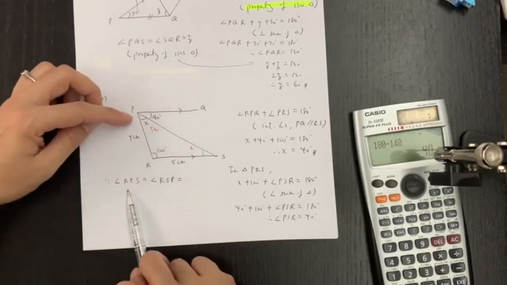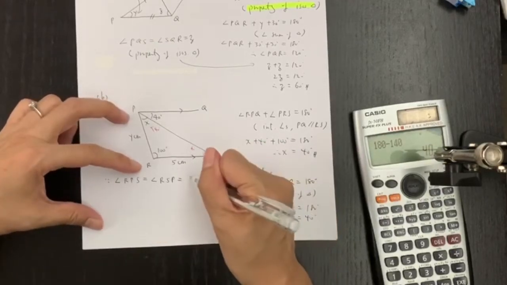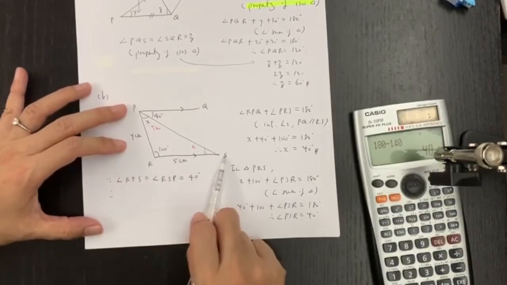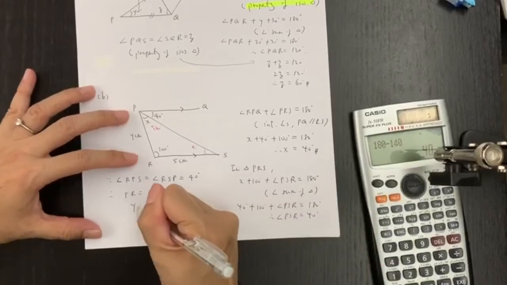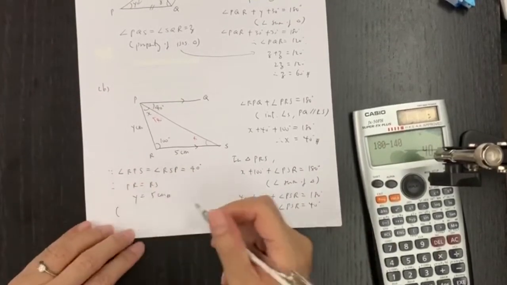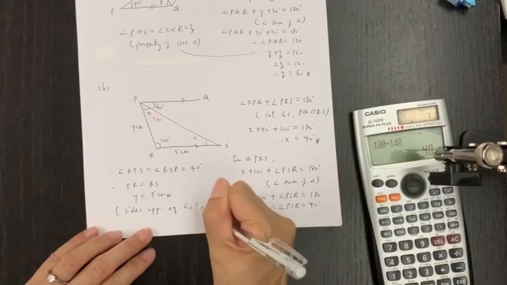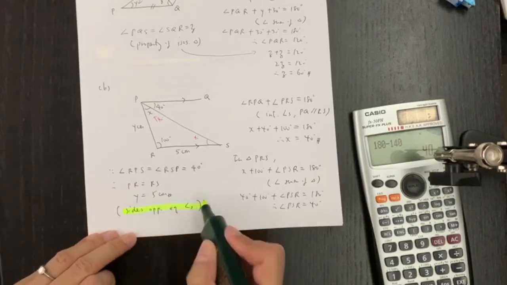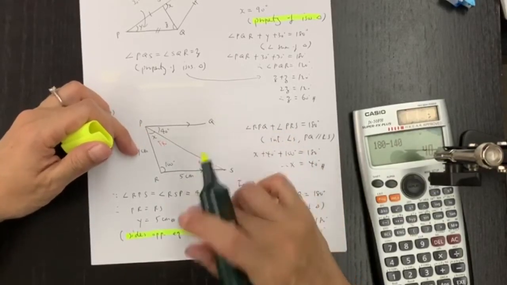Okay, so next I have this. This angle is RPS and this angle is RSP. They are both the same and they are both equal to 40. So we have an isosceles triangle here. Therefore, PR is equal to RS and Y is equal to 5 cm as well. And the reference is sides opposite equal angles. Okay, so sides opposite equal angles, because the base angles here are given the same. Therefore, the sides should be the same.